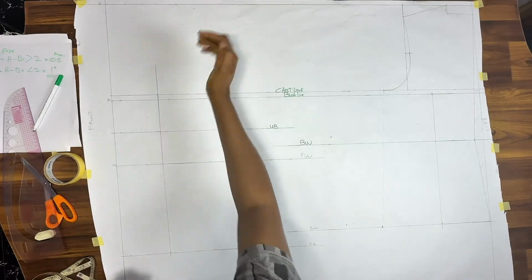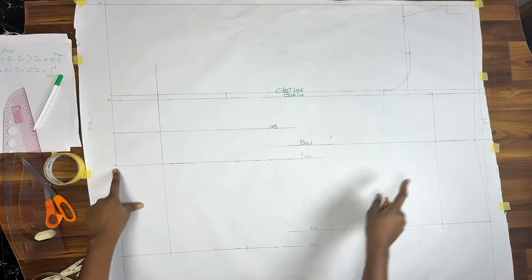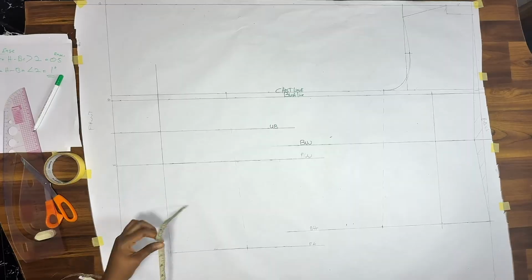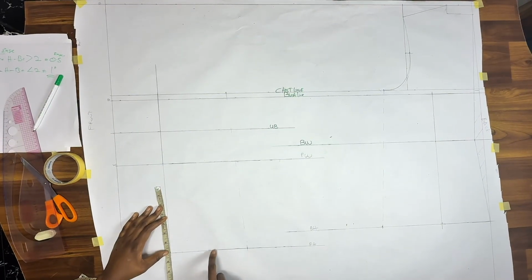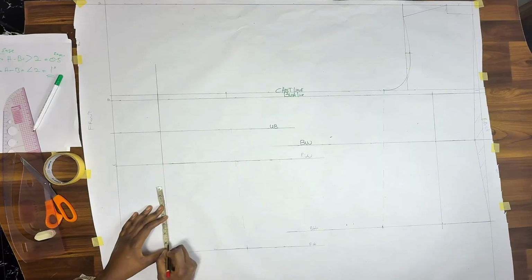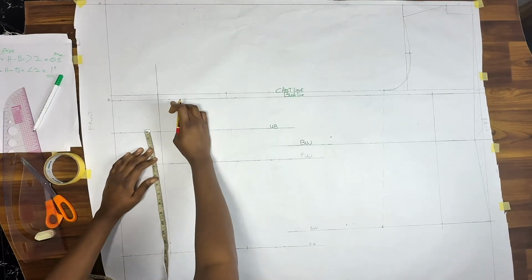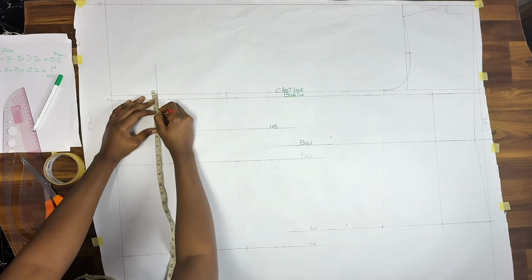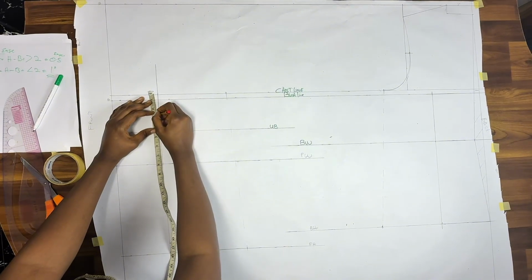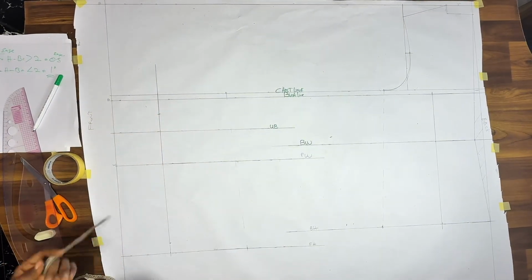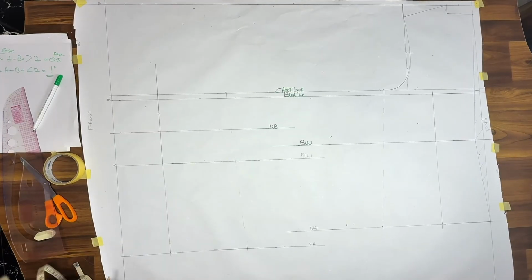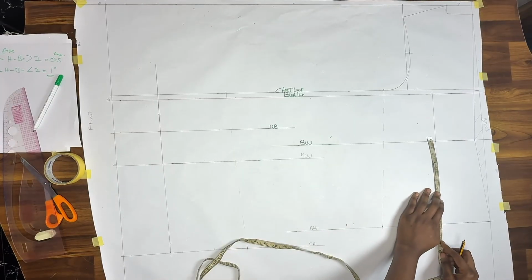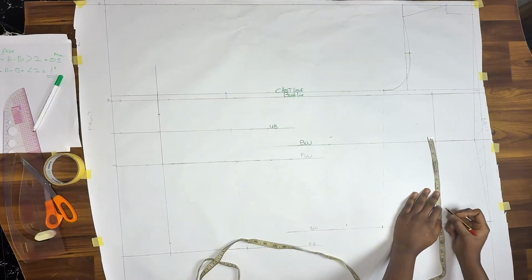Next thing we are going to do is for the waist. Please, I'll come up here by 2 inches, from the hip. I'll come up by 2 inches. Then from my bust line, I'll come down by 1.5 inch. I'll come down by 1.5 inch. We're going to do the same thing for the back. You come up on the hip line, come up by 2 inches.